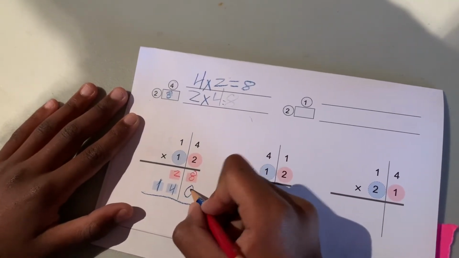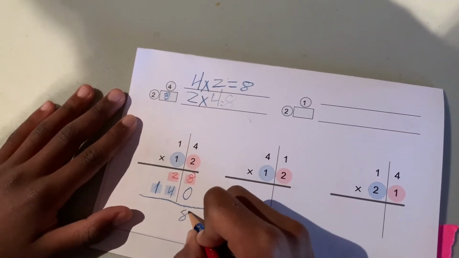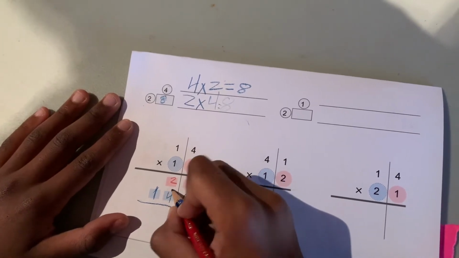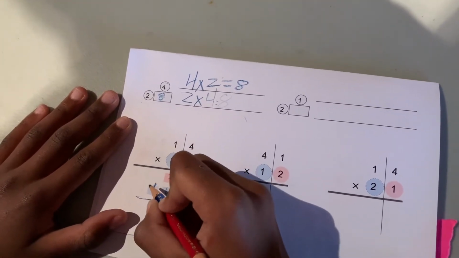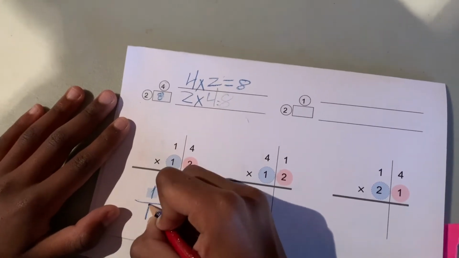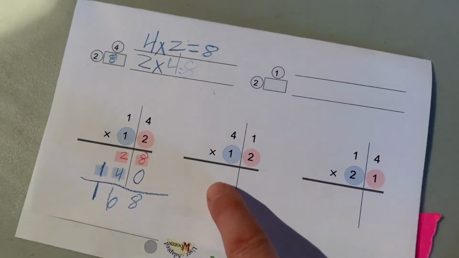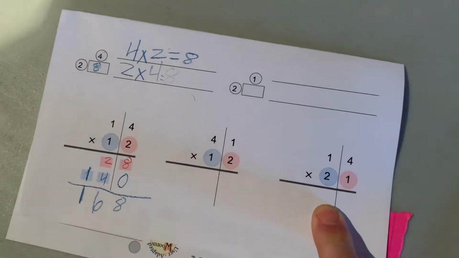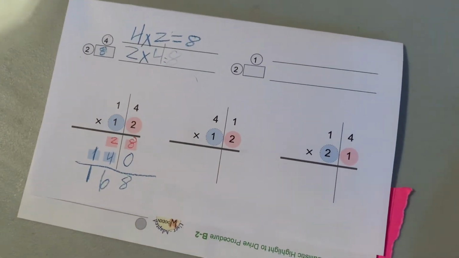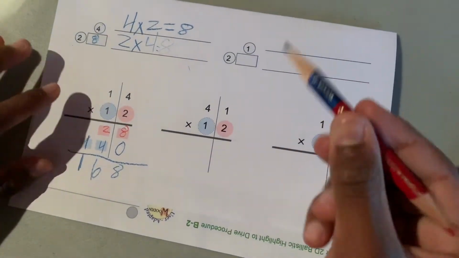8 plus 0 is 8. And then 4 plus 2 equals 6. And then nothing plus 1 is 1. Beautiful. We're going to skip that. You could do this one, or you could do this one. You pick one. Either one. Which one? I can do this one. All right. You're on it.